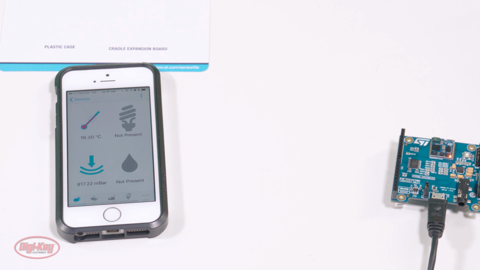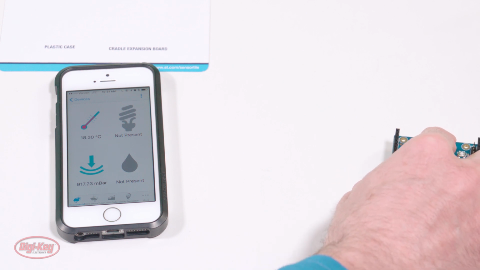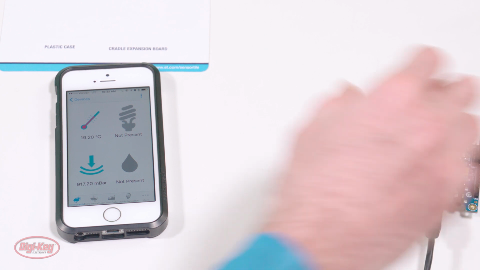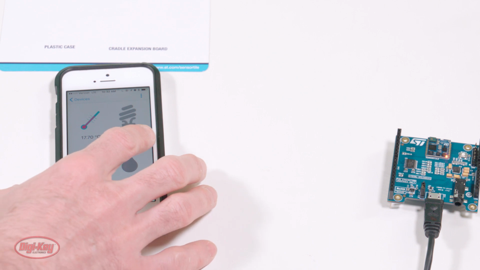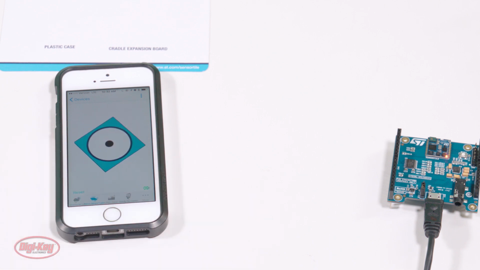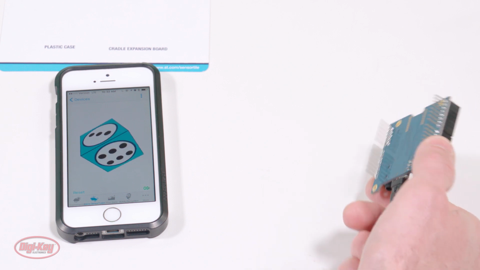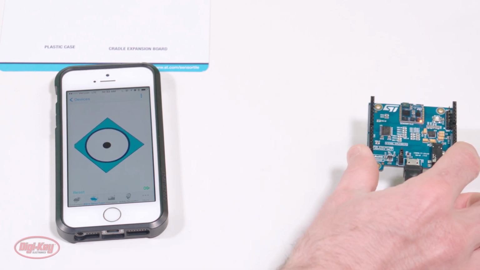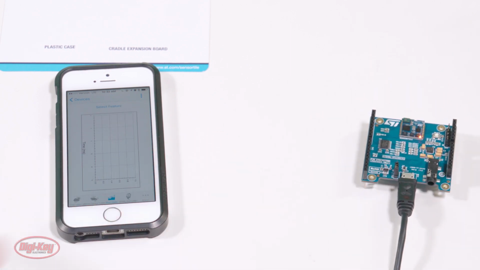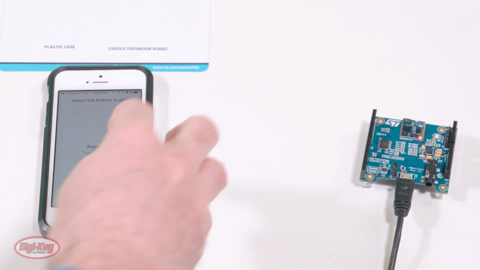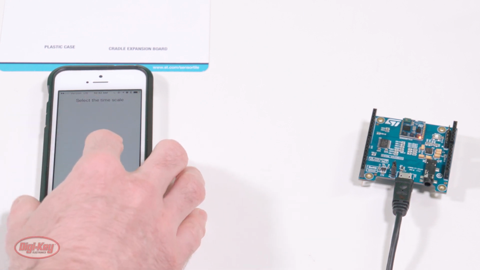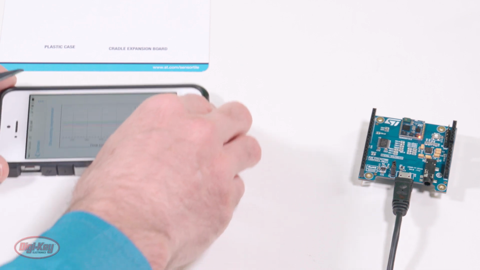All right, so right now, the temperature sensor is right here, and if I put my hand on the board, you can see the temperature reading goes up. And you can swipe to the left. So this is the sensor fusion. So if I pick up the board, you can see it's actually obviously real time. We go to the left, select the feature first, and I'm going to select the magnetometer. And I'll update every second.